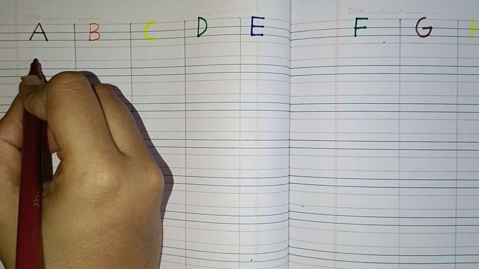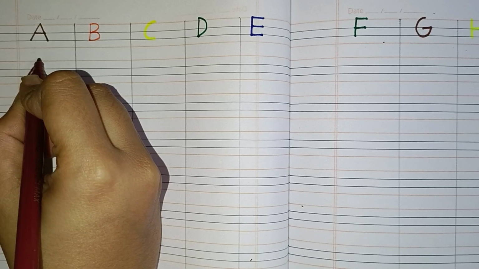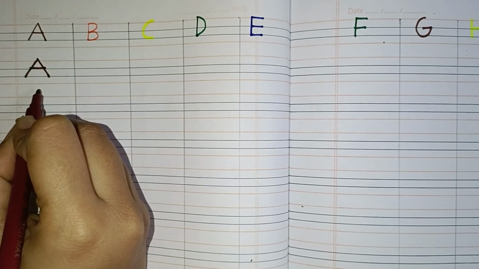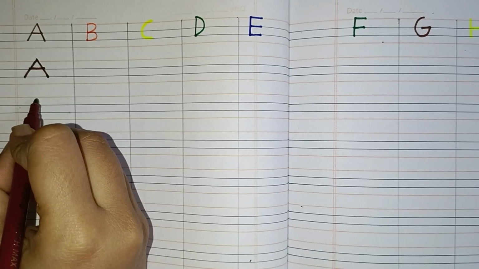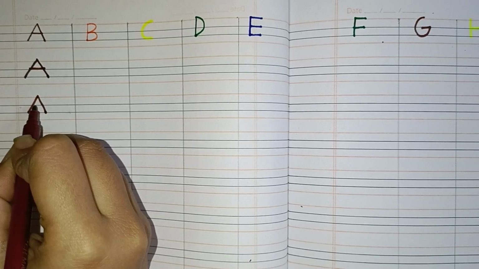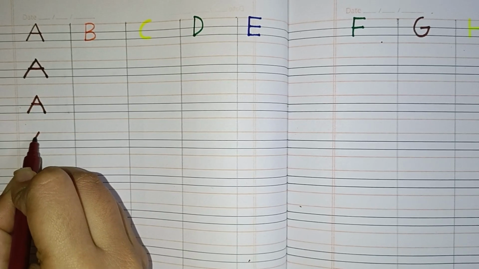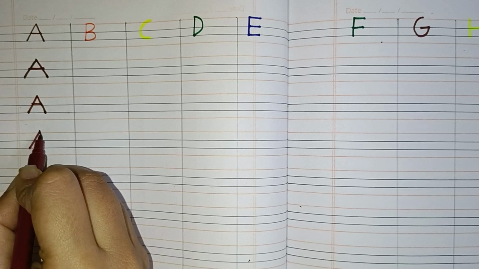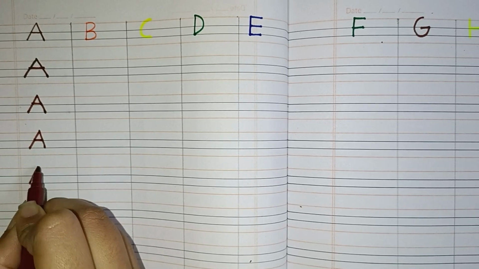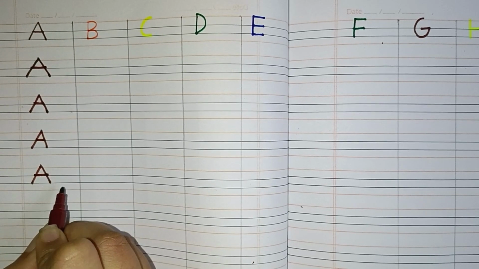For this we have to draw a slanting line. This is a right slanting line, a left slanting line, and a sleeping line. This makes letter A. In this way, you have to teach your kids to write capital letter A: a right slanting line, a left slanting line, and a sleeping line make letter A.